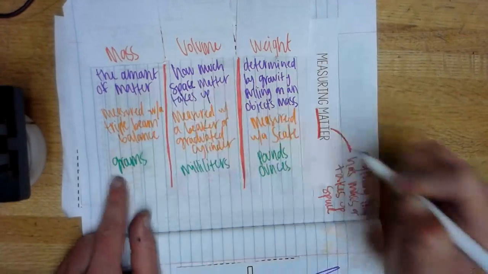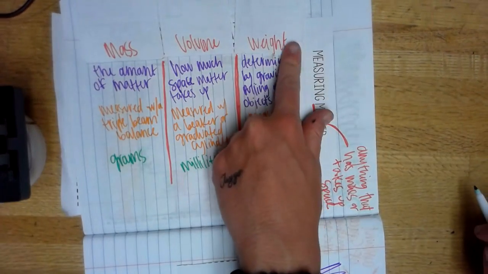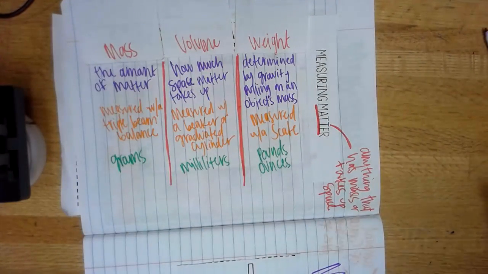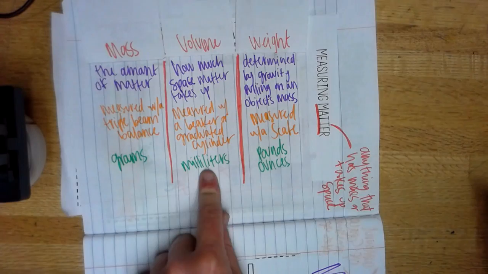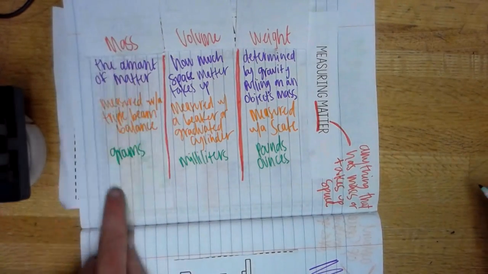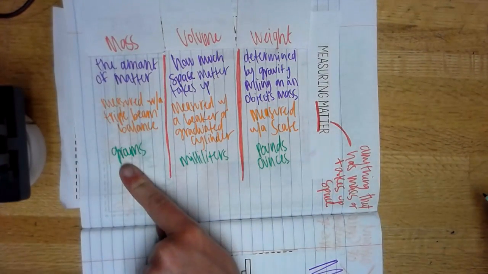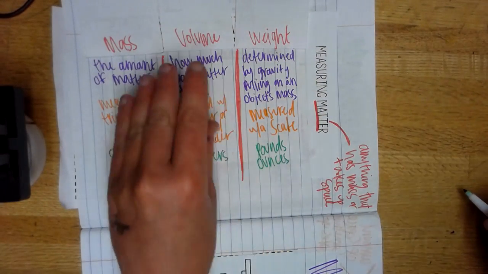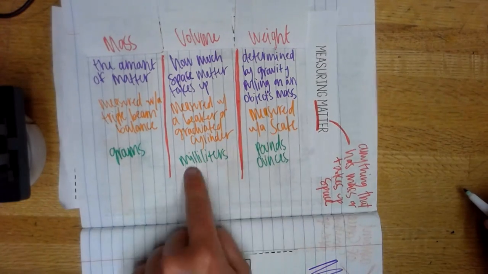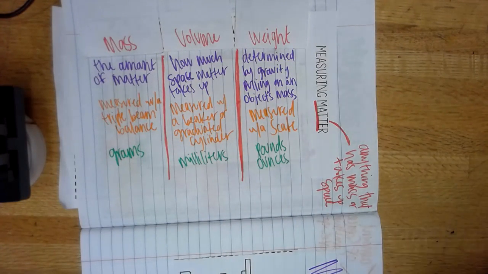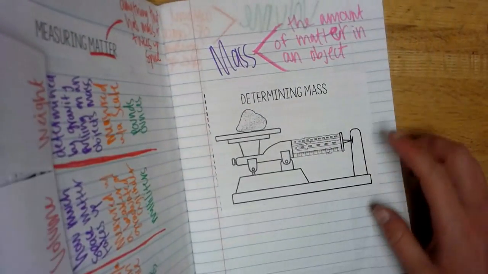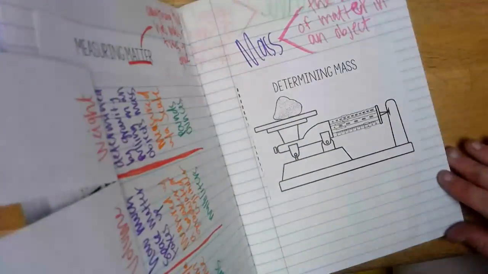We measure grams. So when we measure weight, we'll say it is 486 pounds or ounces. When we measure volume, we are going to say it's 432 milliliters. When we measure mass, it's going to be 476 grams, okay? So units is how we tell, when we give that number for the measurement, what it's talking about, okay? Our unit. Awesome. Next, we're going to talk about how to determine mass and volume.